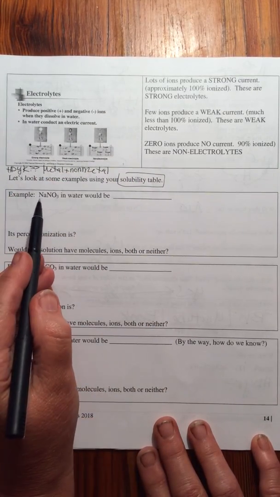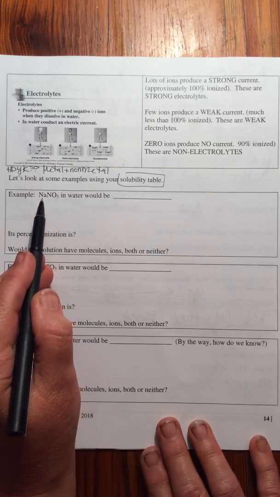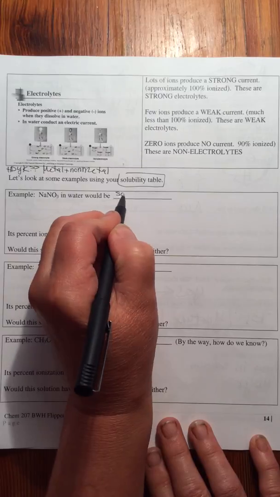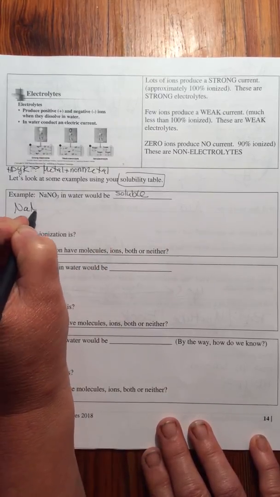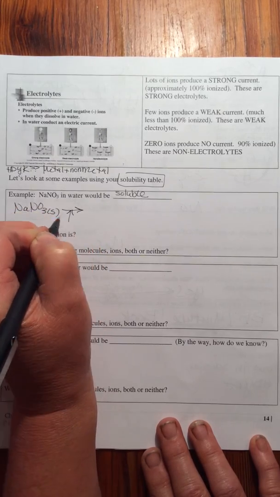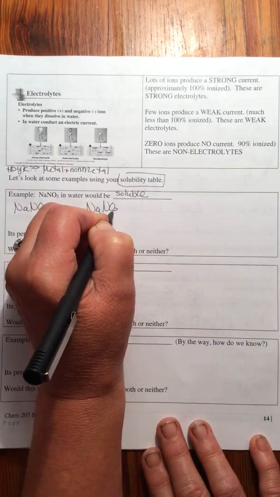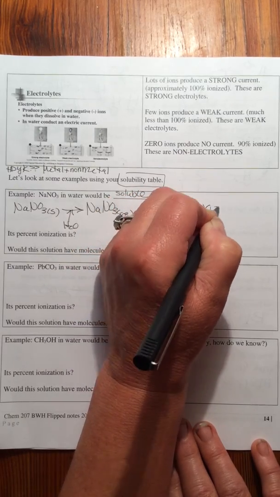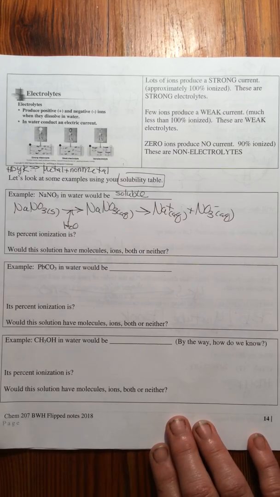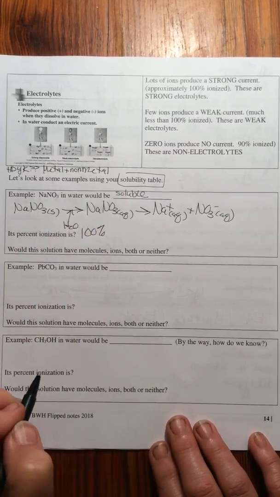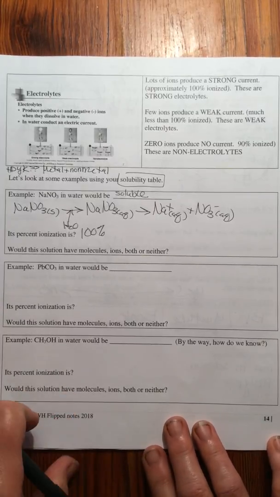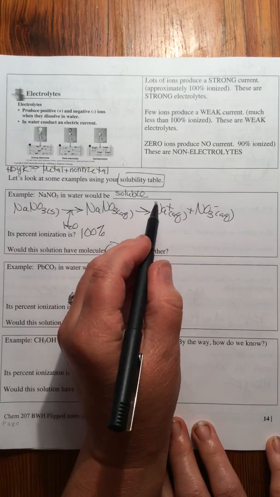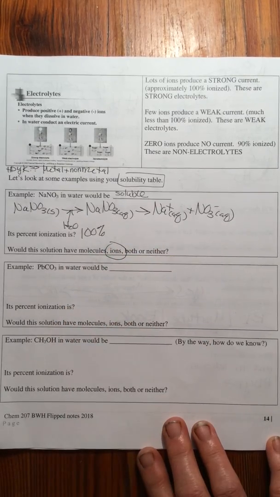For example, NaNO3 would be ionic because sodium is a metal and nitrate is a polyatomic anion. Your solubility table tells you that it's soluble. So you're going to have NaNO3 solid, you put it in some water, and it's going to be completely aqueous. What that means is it's going to completely dissolve into sodium ion and nitrate ion. So it's going to have about 100% ionization within the parameters of its ability to dissolve, which we'll talk about in just a minute. And the solution would have only ions, floating around with water in between.